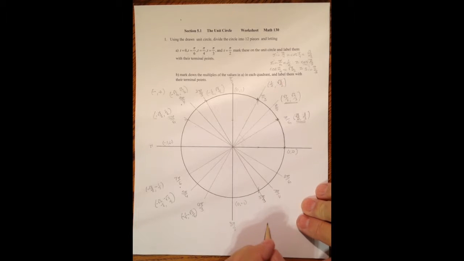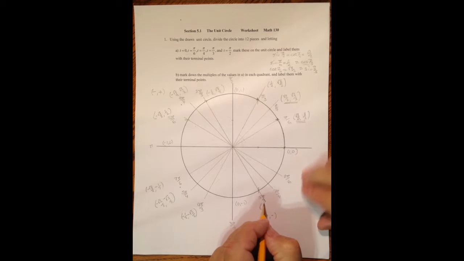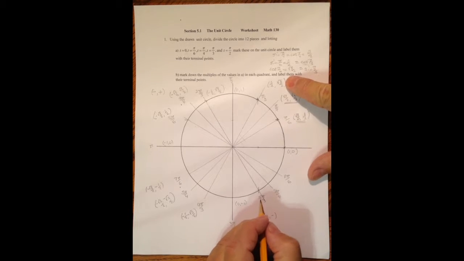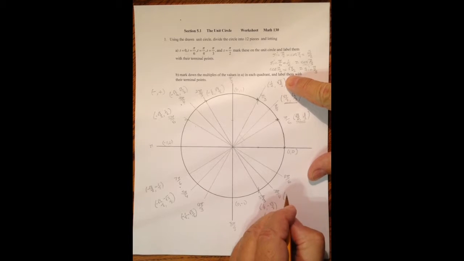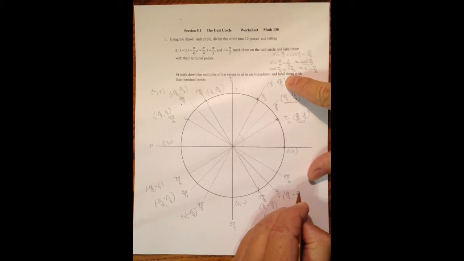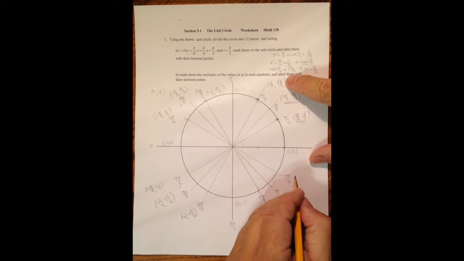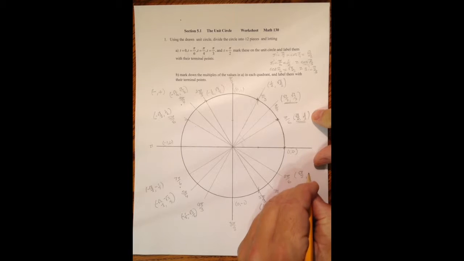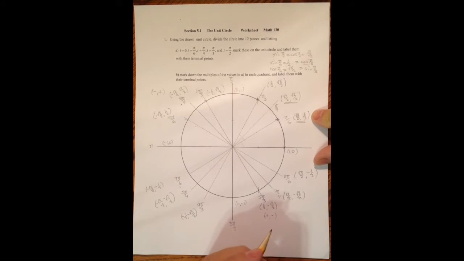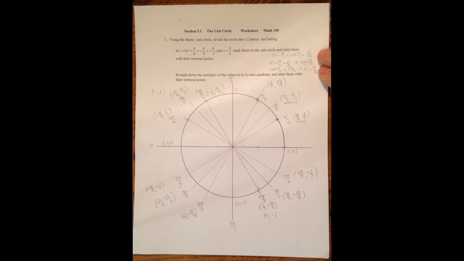Now, 5 pi over 3, in this quadrant, x is positive and y is negative. So 5 pi over 3, the coordinate's going to be the same as pi over 3. It's going to be plus 1/2 and minus square root of 3 over 2. 7 pi over 4, square root of 2 over 2, minus square root of 2 over 2. And finally, 11 pi over 6 is going to be square root of 3 over 2 and negative 1/2. And that is section 5.1. So that's a fun way to do it, just using this information.